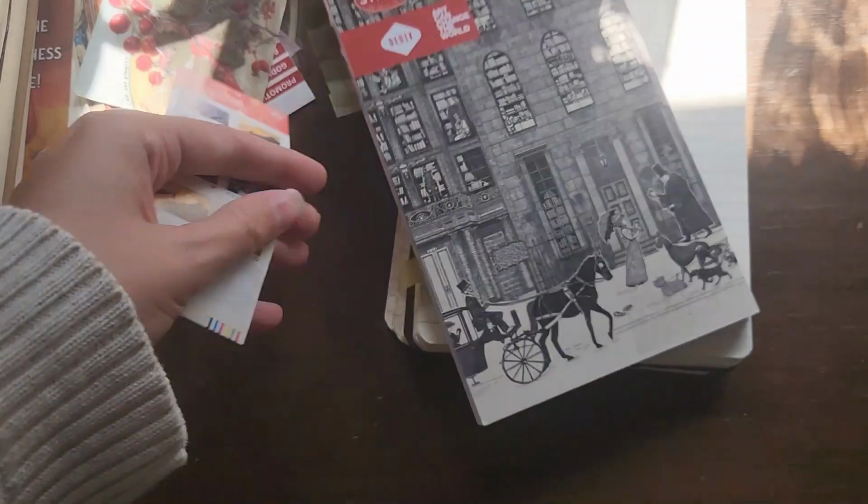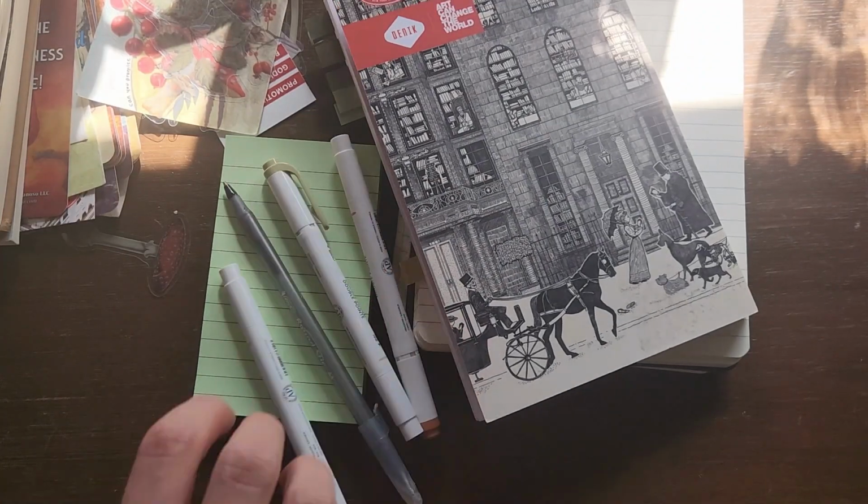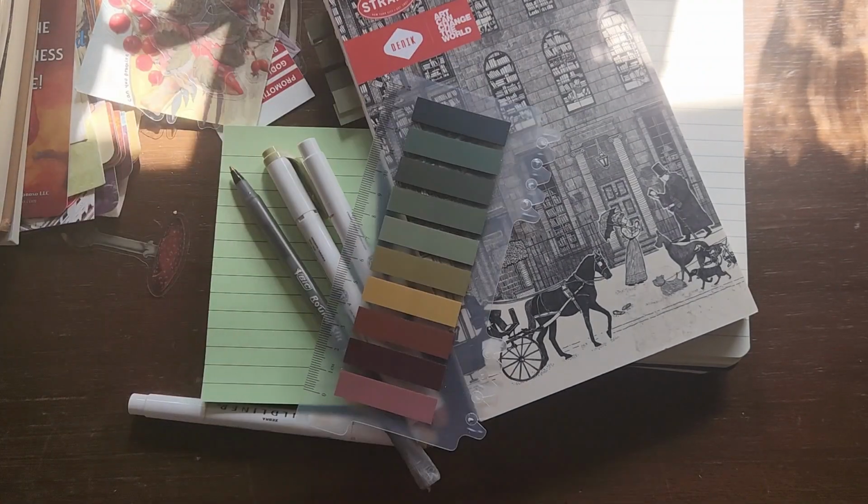So what you're going to need is a notebook, some sticky notes, and some sticky tabs. But first, I need to make a coffee.